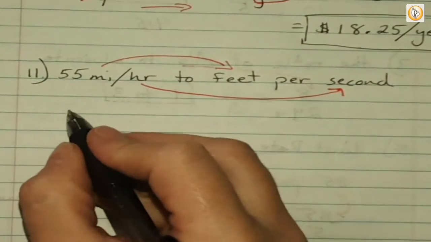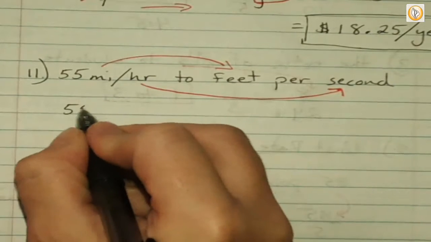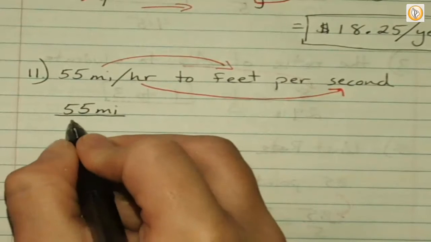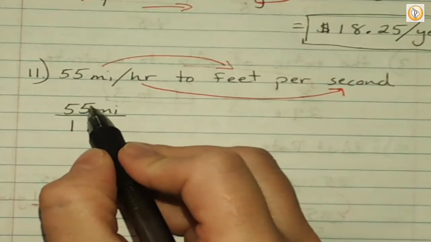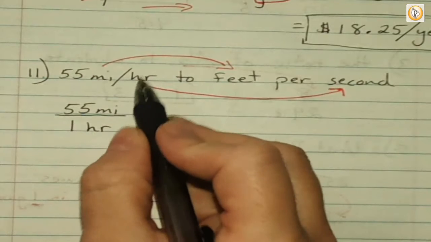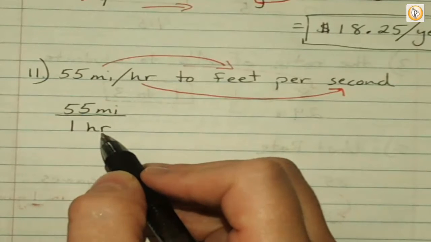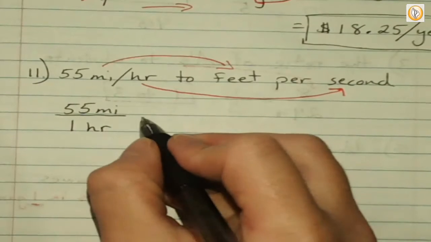Aiden, how do I set up my first fraction? That would be 55 miles over 1 hour. Very good, Aiden. 55 miles goes on top, and that's 1 hour because it's per hour goes on the bottom. Do y'all have any questions so far?